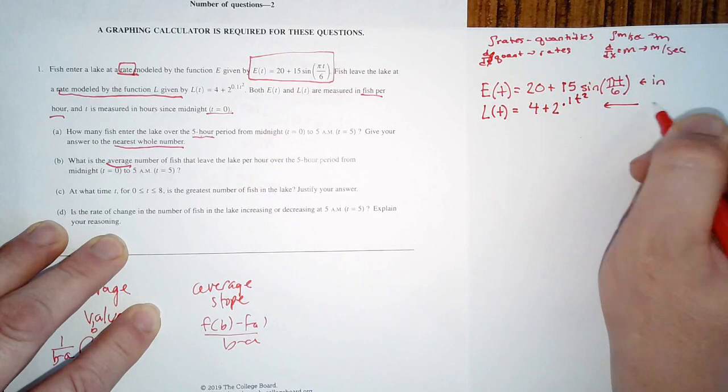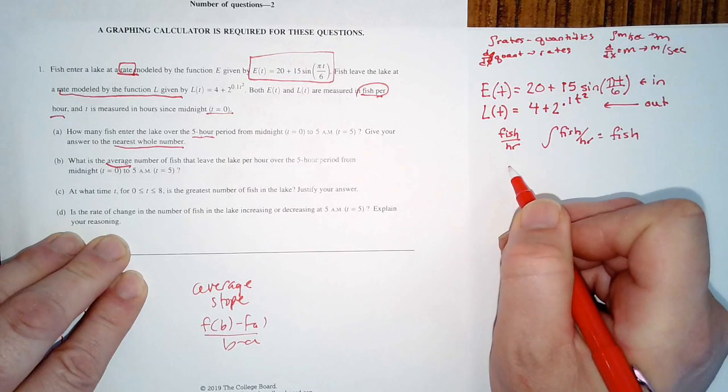Now, the rate of change of fish in the lake would be the rate of fish coming in, E sub t, minus L sub t, fish going out, and I have to see when that value is equal to 0. I'd find the time for that, and the way we're going to do that is we're going to graph it when we do all our calculator parts of the problem. Right there, we'll see where that graph has a maximum.